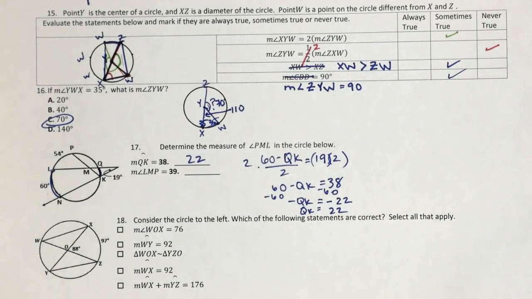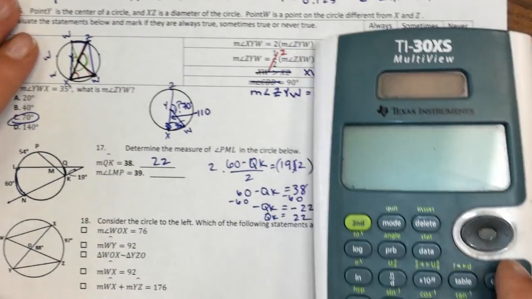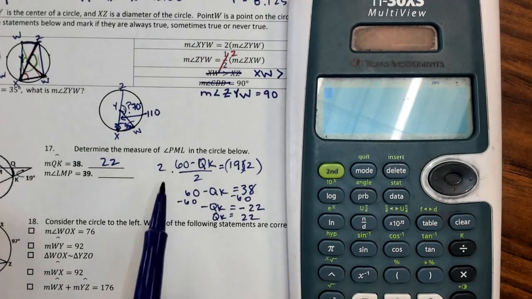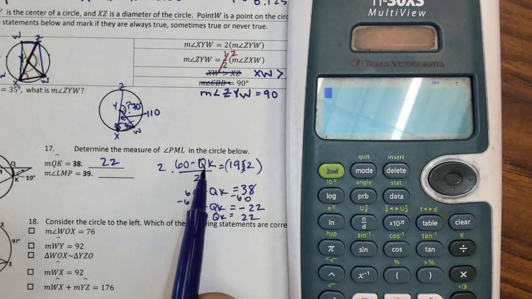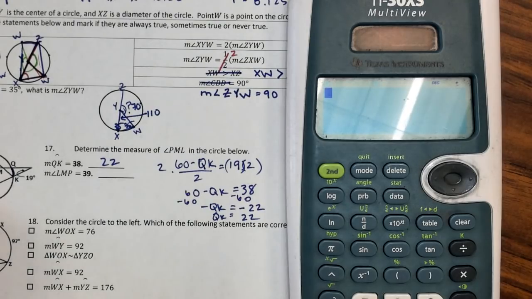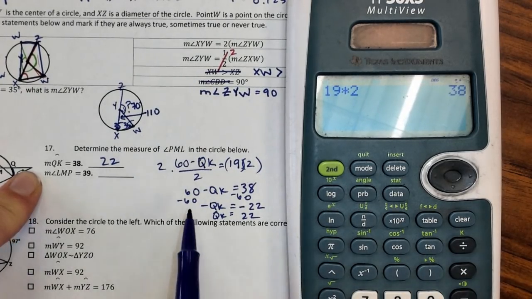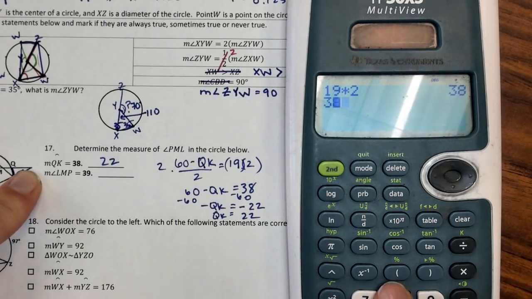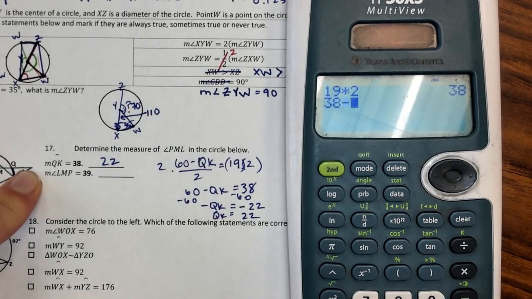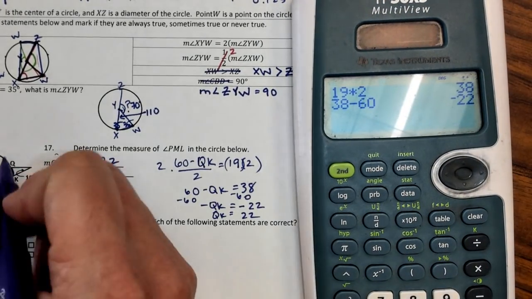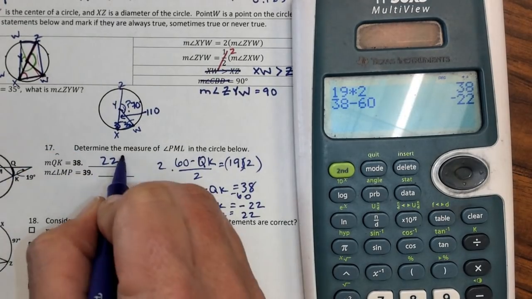Let me make sure, get my calculator, make sure I do this right. Right. So 60 minus QK equals the arc, so we want to multiply both sides by 2, so 19 times 2 is 38, got that right, and then I have to subtract, so 38 minus 60 is 22, so I have 22. So this little bit here, this little arc is 22 degrees.